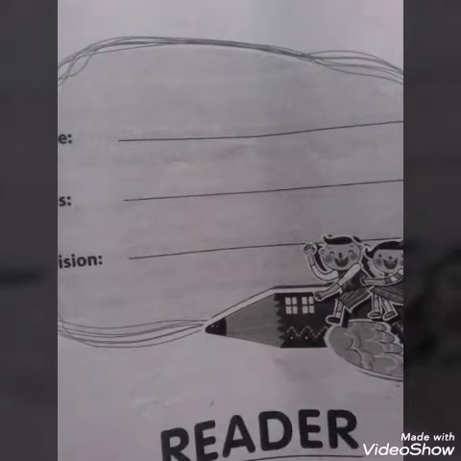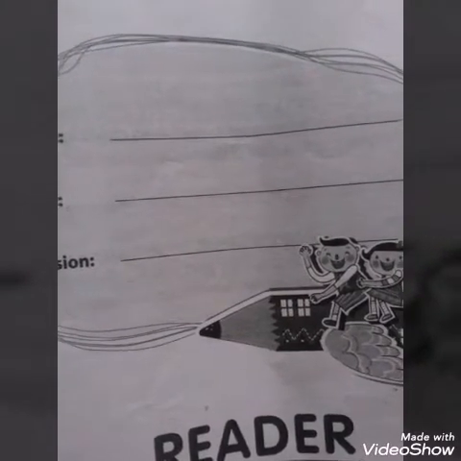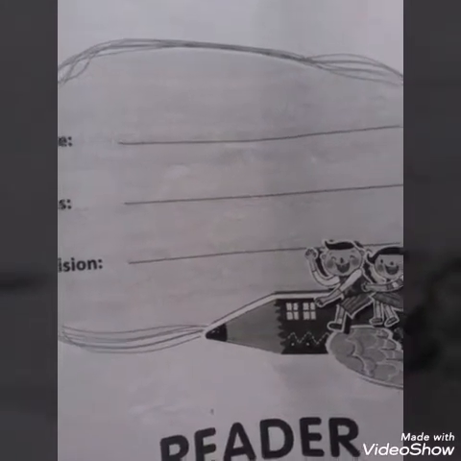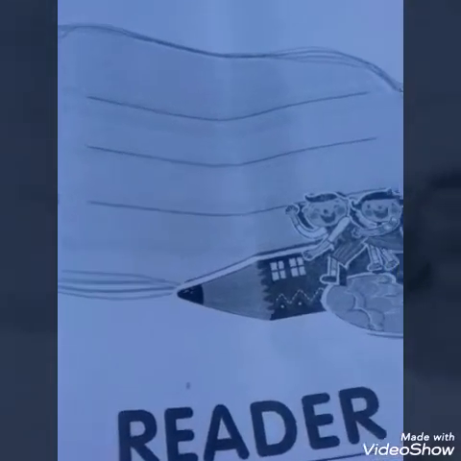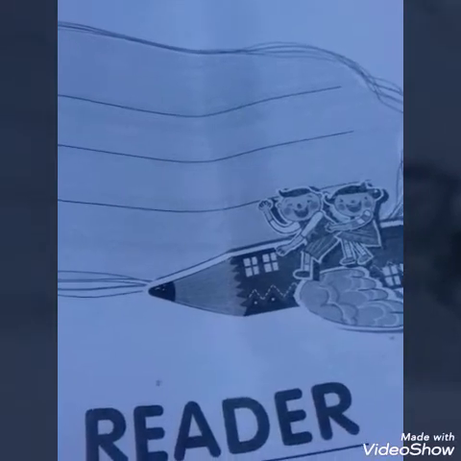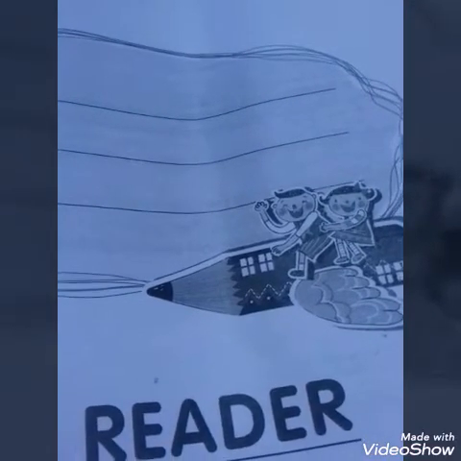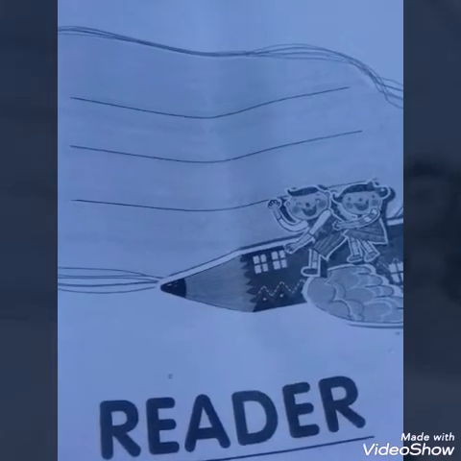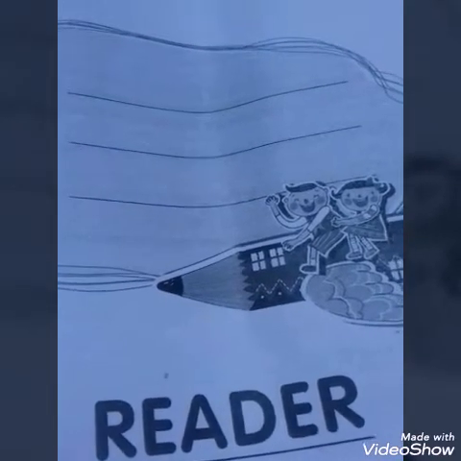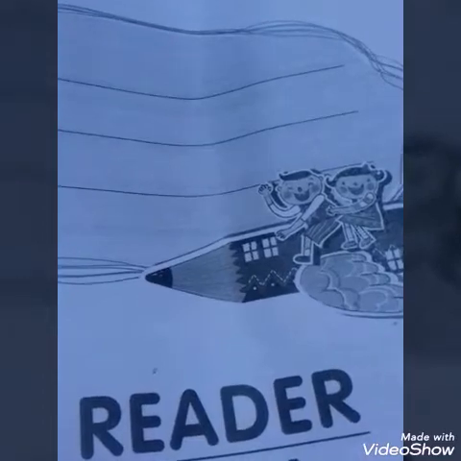It helps you to read the words using letter sounds. Whole words. We can read the whole words at the first sight. We can't blend whole words. It helps you to read fast.